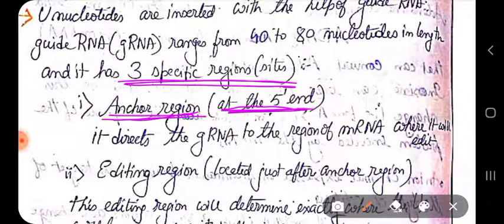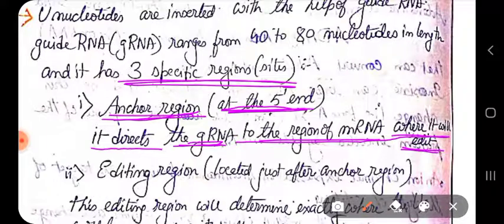The anchor region directs the guide RNA to the region of mRNA that will be edited. It base pairs with the mRNA, and that is the site where the editing will be done. It is called the anchor region. Anchor means to hold on.